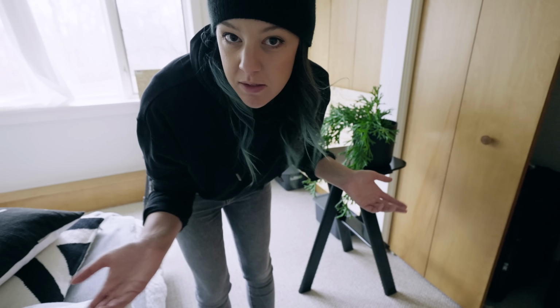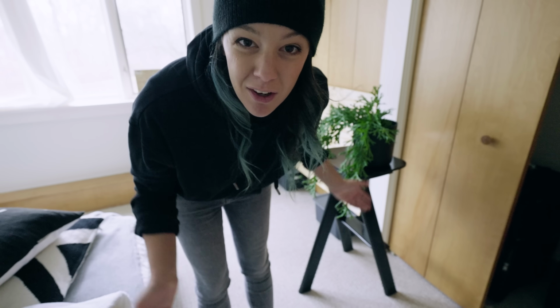Brought in plant and this stool and a couple of pieces of wood just to layer it up. Maybe if this was like a DIY channel, this background could work pretty well.